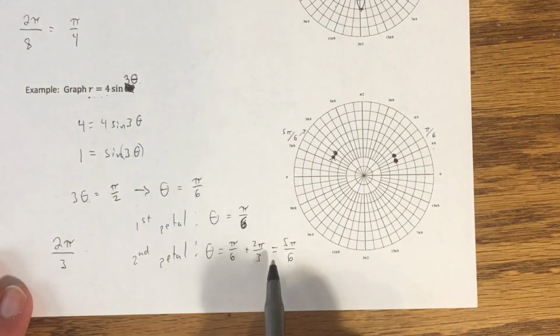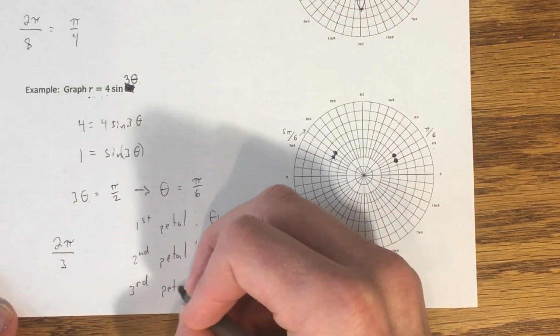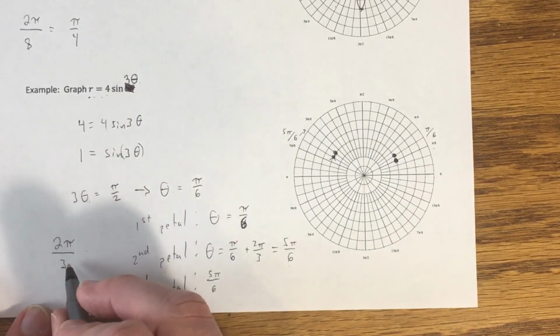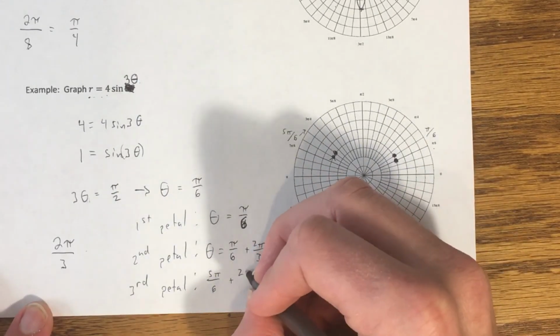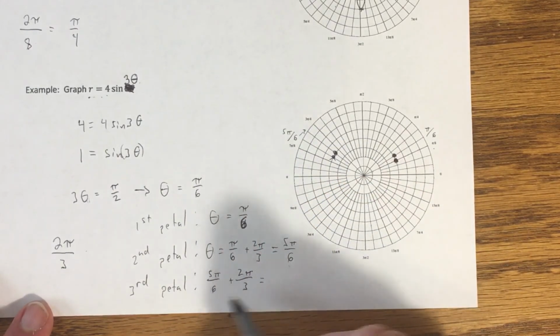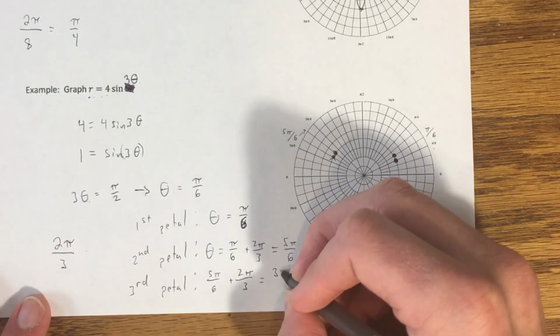To find the third petal, what I need to do is take my previous petal, which was 5 pi over 6, and add this 2 pi over 3 to that to get the correct spacing. So again, this would be 5 pi over 6 plus 4 pi over 6, which is 9 pi over 6, or 3 pi over 2.